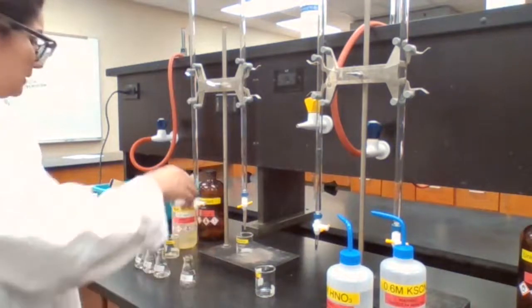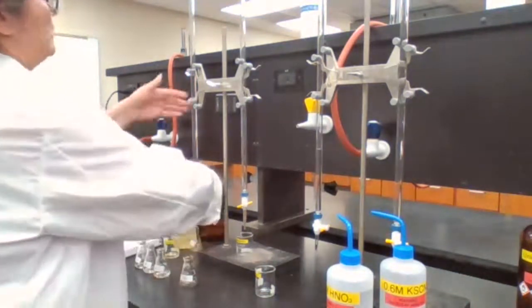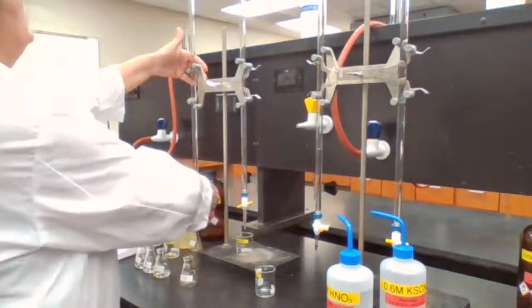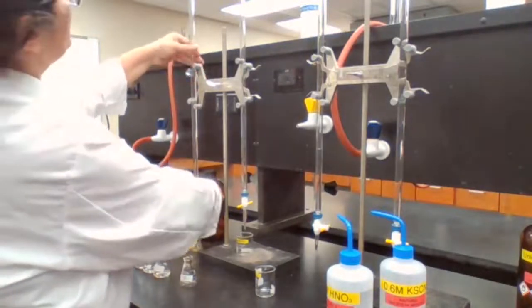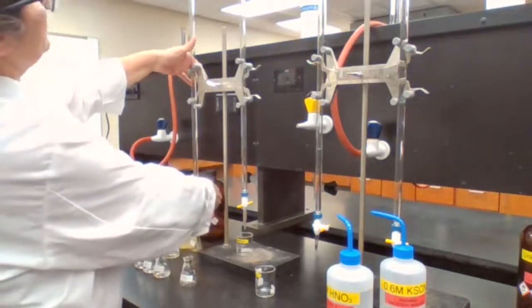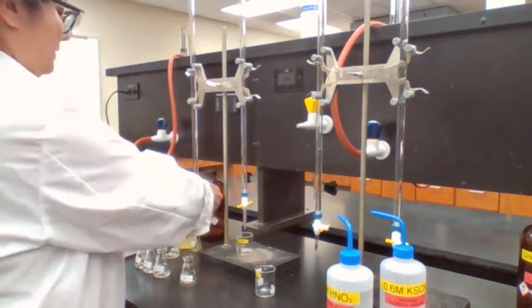D: 3 milliliters of iron. So I go from 21 to 24.